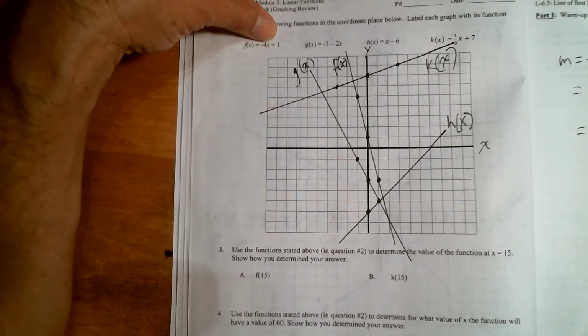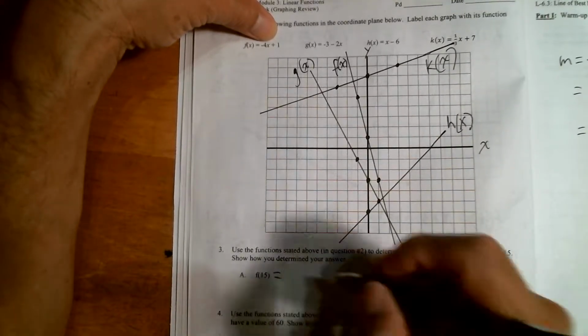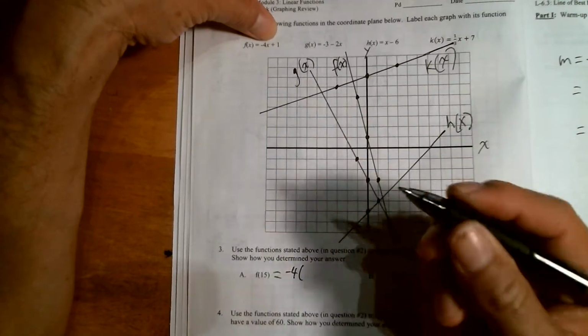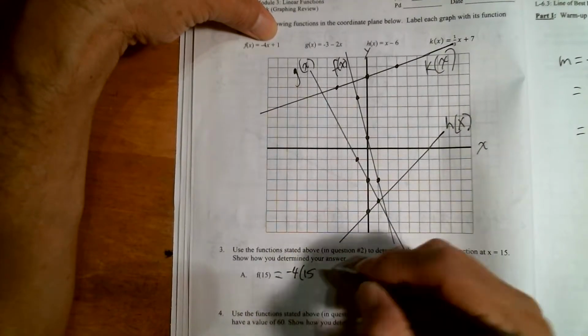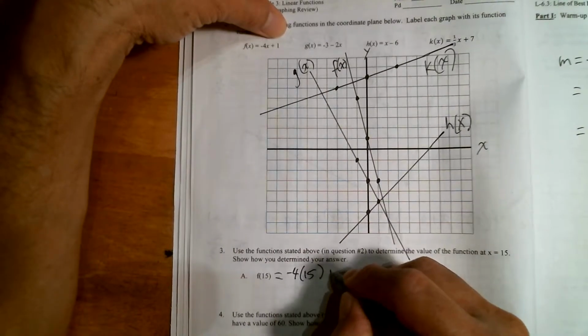Okay, let's do that. F of 15 equals -4 times 15. We're going to substitute 15 in for x, plus 1.